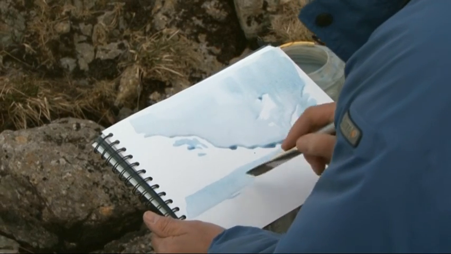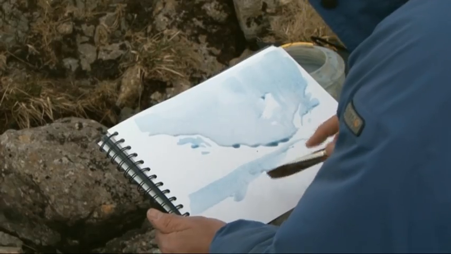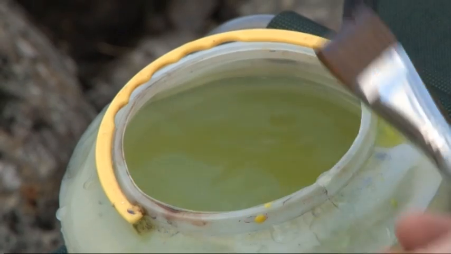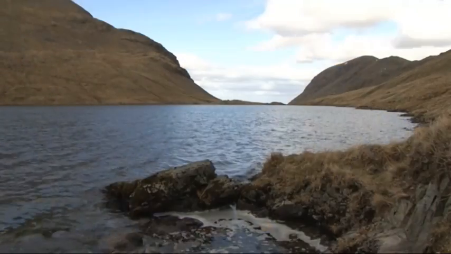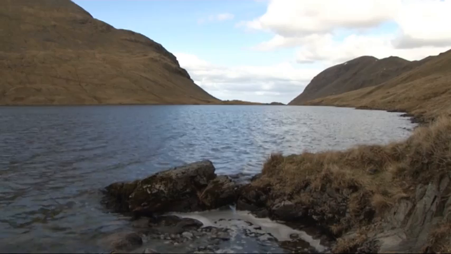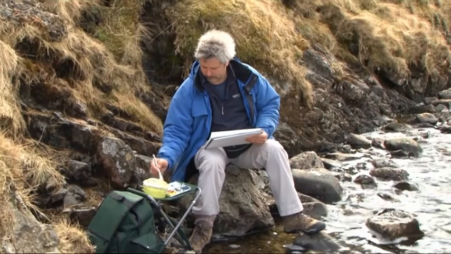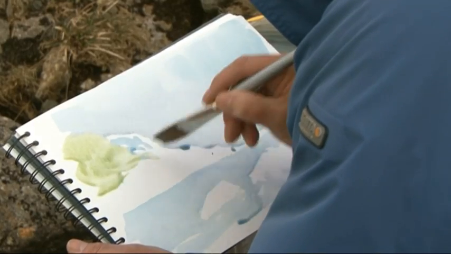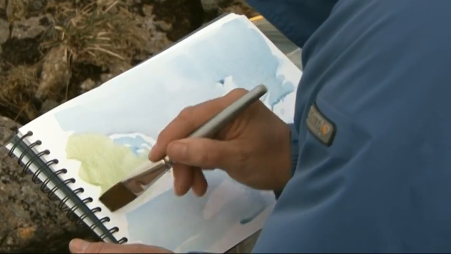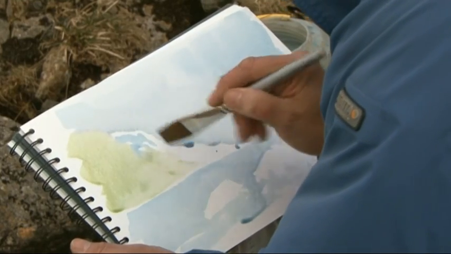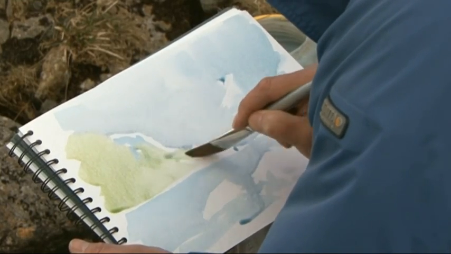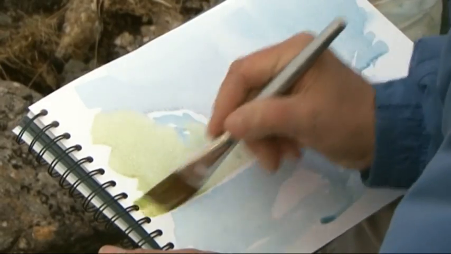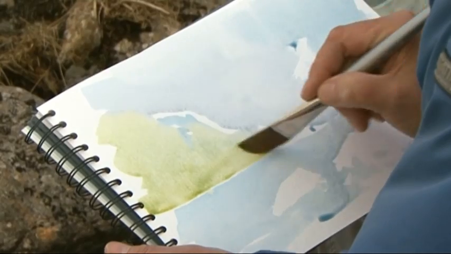It's quite cold here. I'm having to work quite reasonably quickly. There's a rock in the foreground. I'm going to leave a little bit of a highlight for that. I'm going to drop a little bit of cadmium yellow into the Prussian blue for the green. It doesn't matter if it's not accurate at this point. It doesn't matter if the colours bleed together, because all will be revealed when I start applying the ink pen. There we go. I'm actually deliberately encouraging two colours to bleed together there.